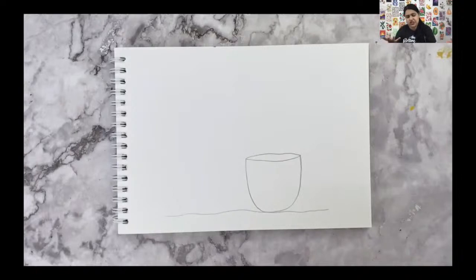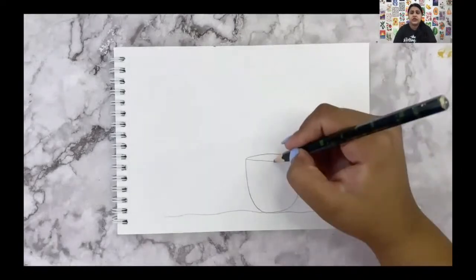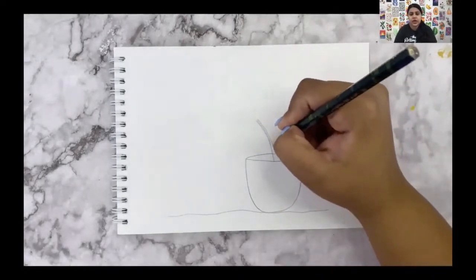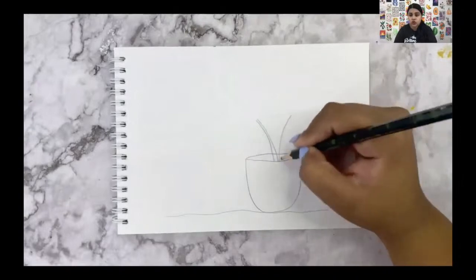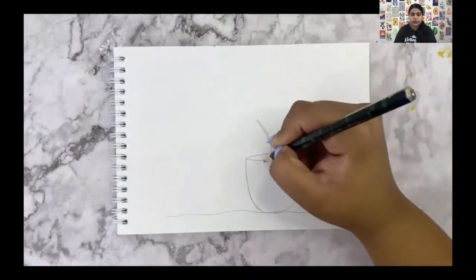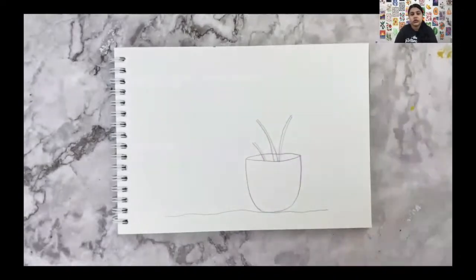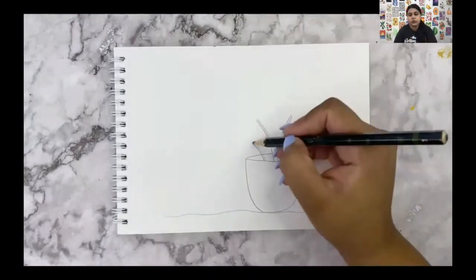You can obviously change it up if you feel like what I'm doing is a little bit on the harder side. So what I want you to do is go ahead and draw 4 sort of double lines coming out. Now these are going to be the stalks of our leaves. I'm going ahead and doing 4 in total. I've done 3 and then I'll add in 1 more later.